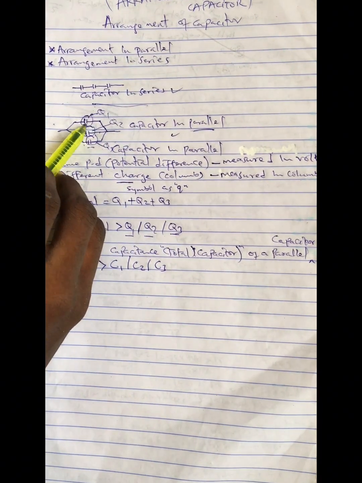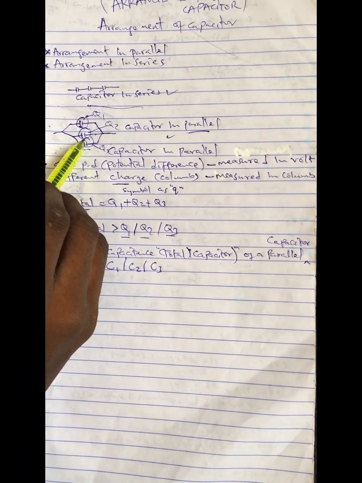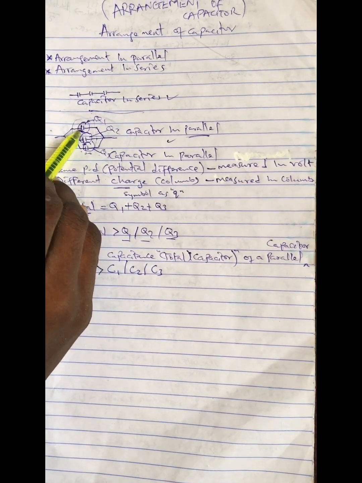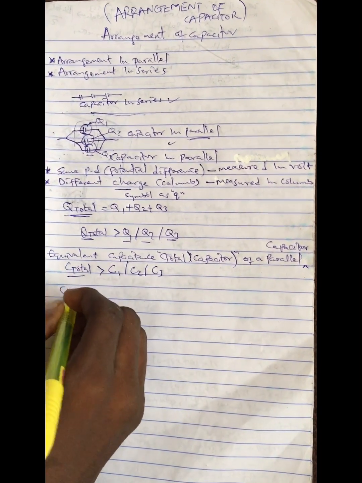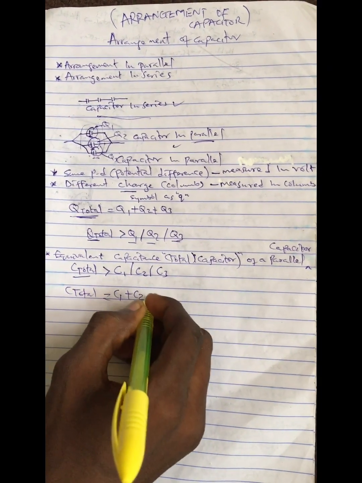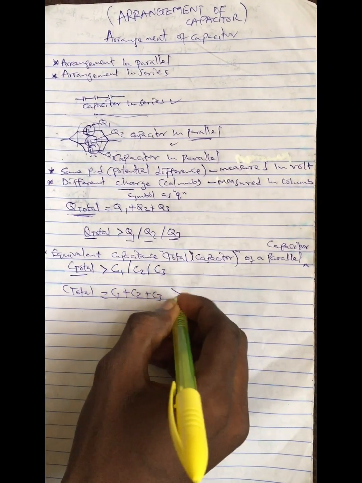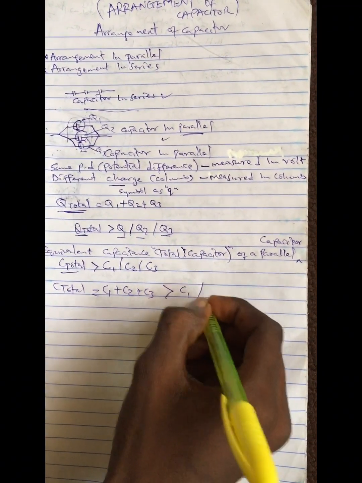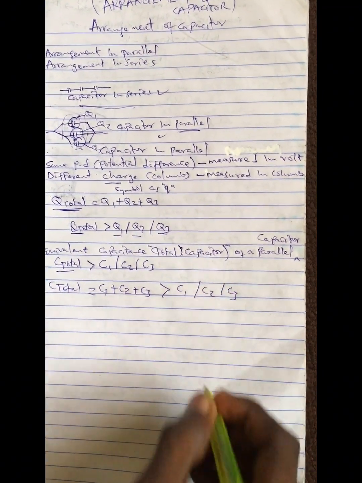This one is one capacitor, this is also another capacitor: C1, C2, C3. The total capacitance, C1 plus C2 plus C3, is greater than any of these individual capacitors. You understand that?